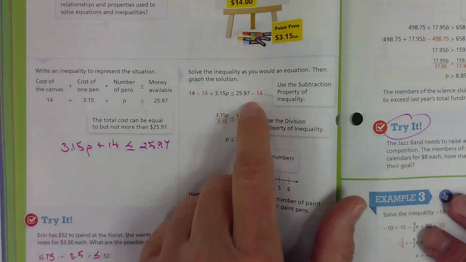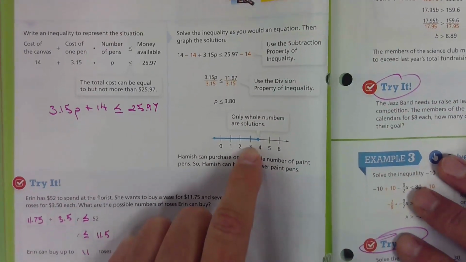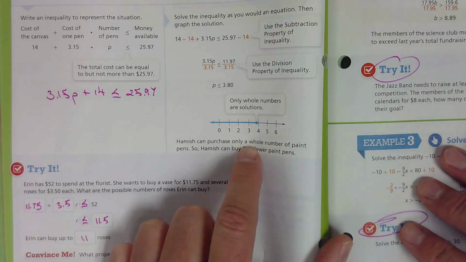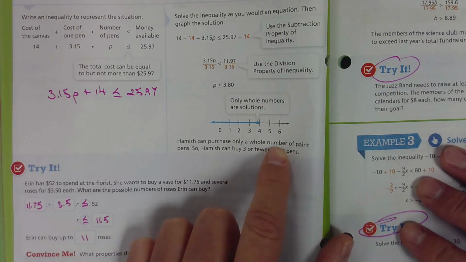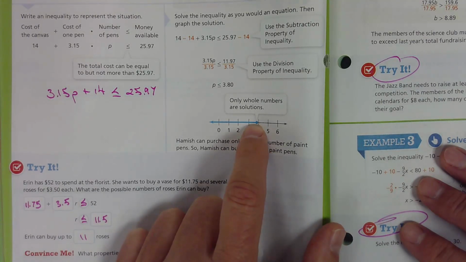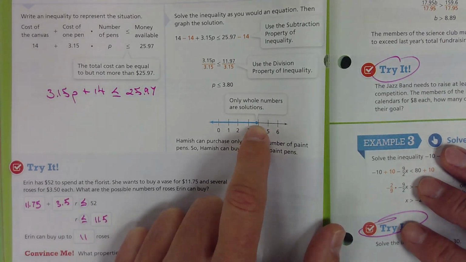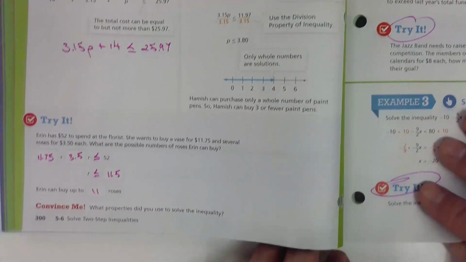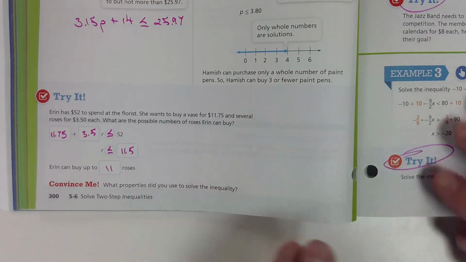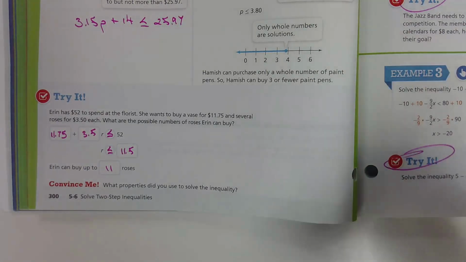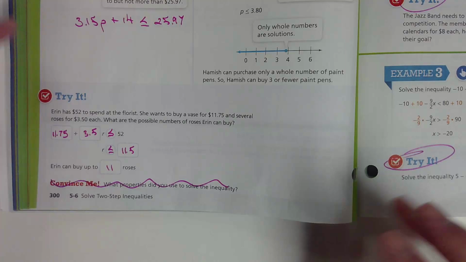And they go ahead and go through the steps of solving that for you. And then, Hamish can purchase only whole numbers of paint pens. So he can buy 3 or less. It was almost a 4, but you don't buy 75% of a pen. So the most he could buy would be 3. The try it, I showed that to you guys earlier. And the convince me, I'm not worried about that. You can scratch that out.